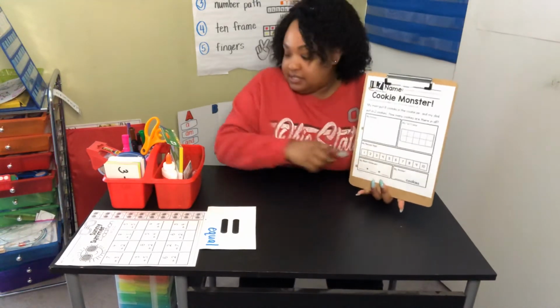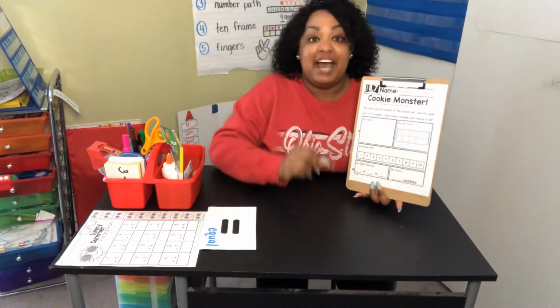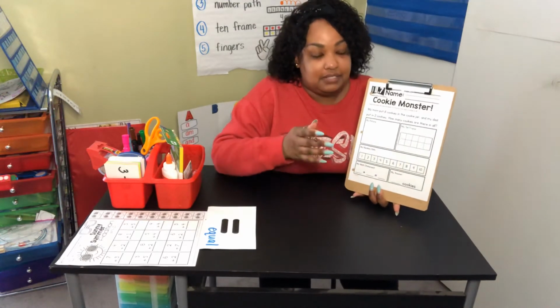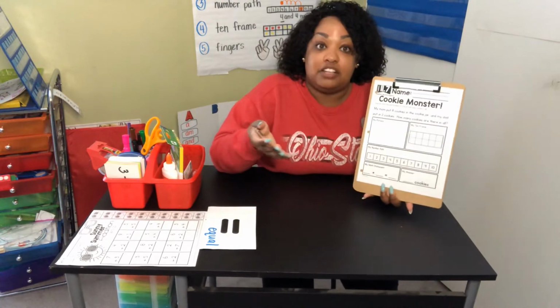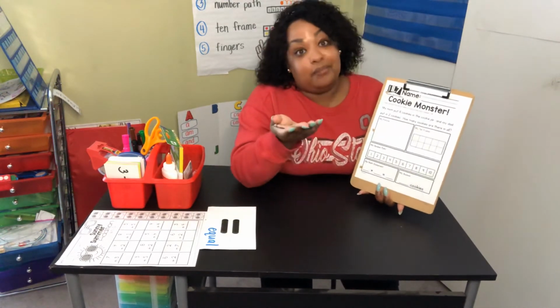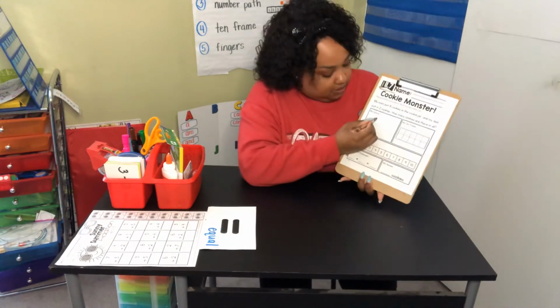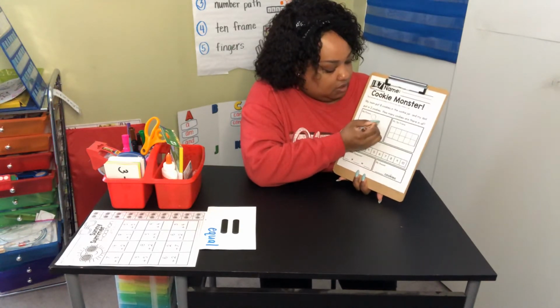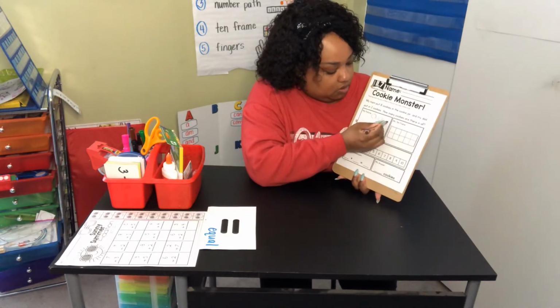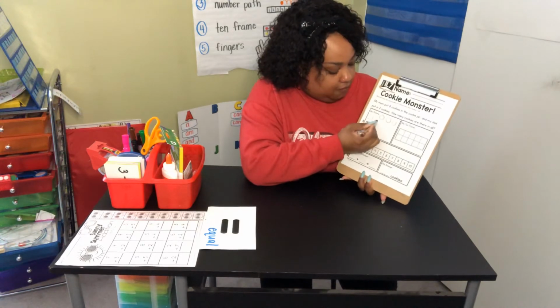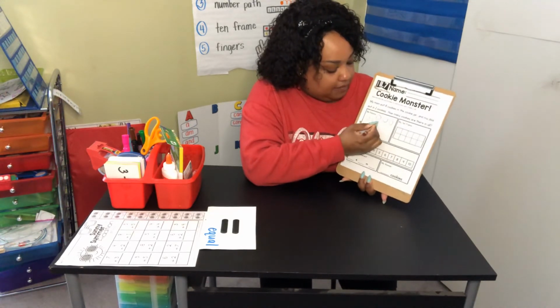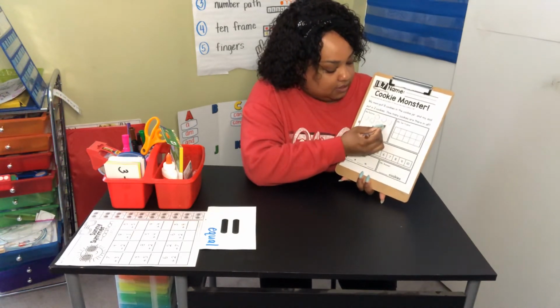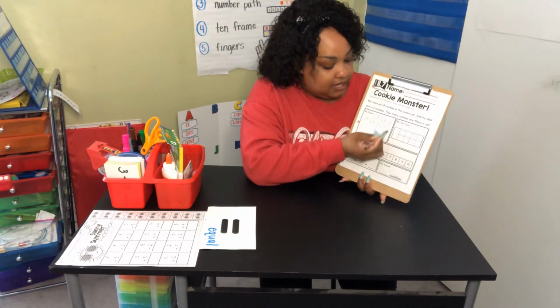Here's my box. And my favorite cookie is a toss-up between chocolate chip and Oreos. So I'm going to draw some chocolate chips. Now, Mom put in 8 chocolate chips. 1, 2, 3, 4, 5, 6, 7, 8.